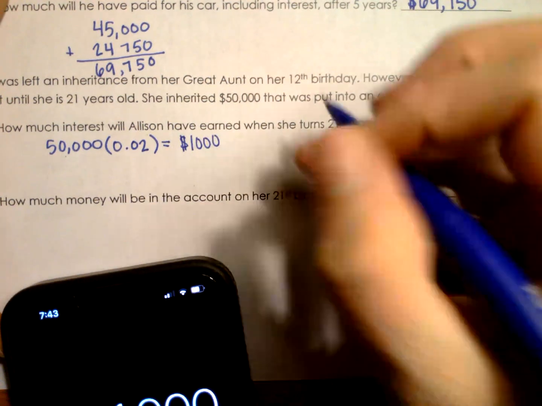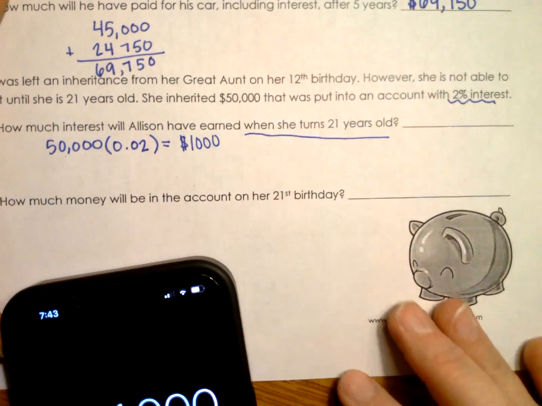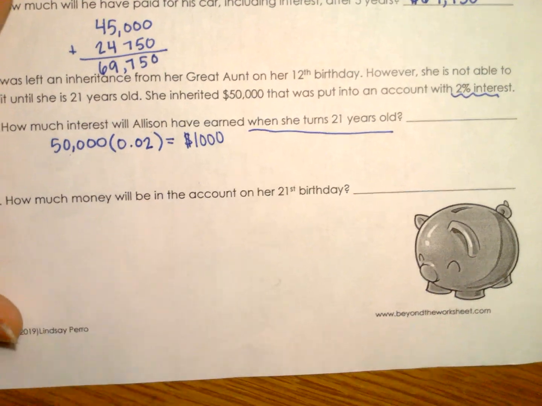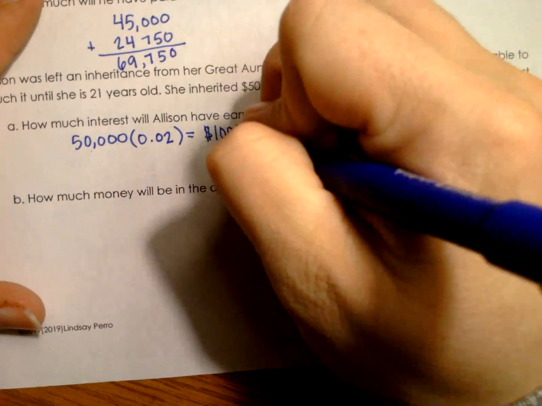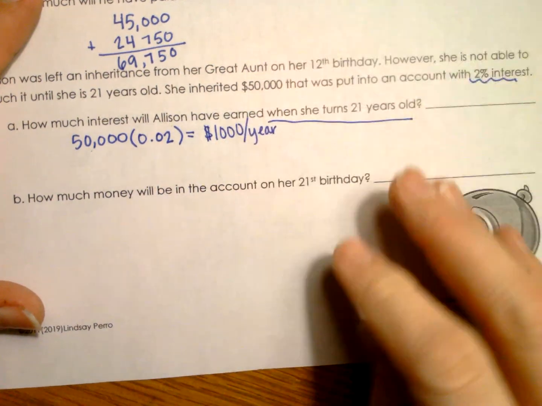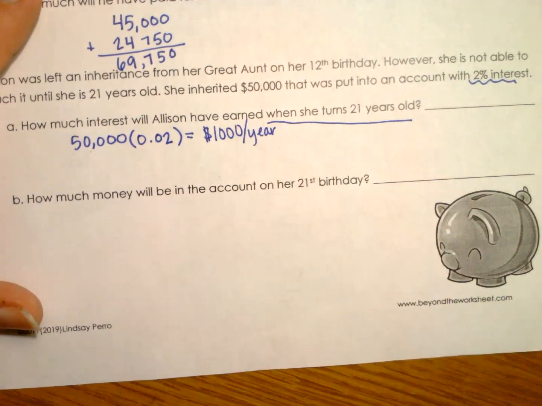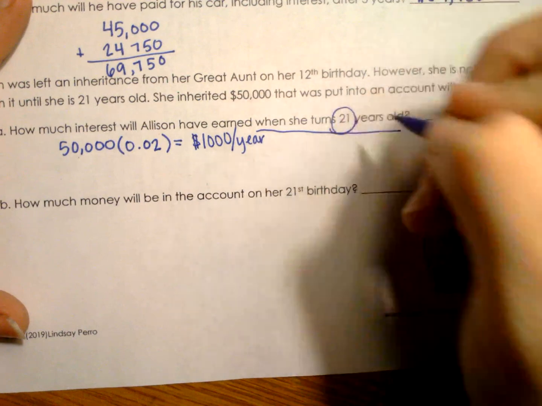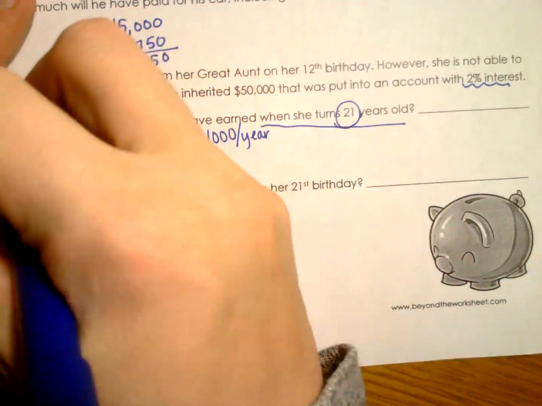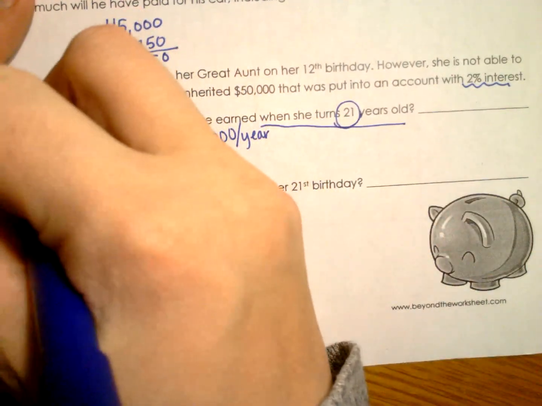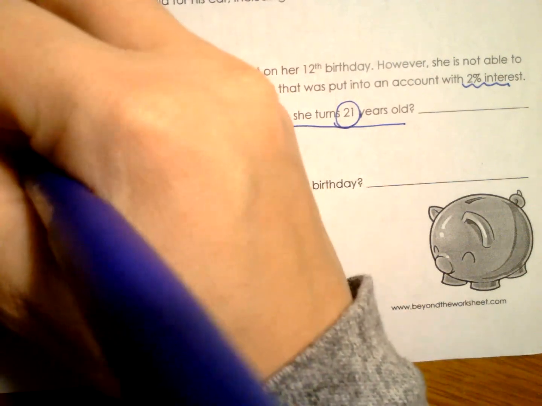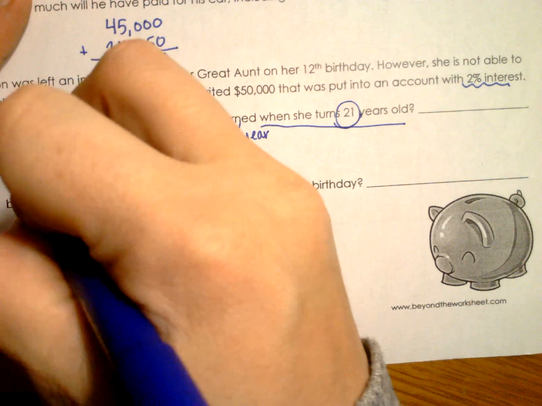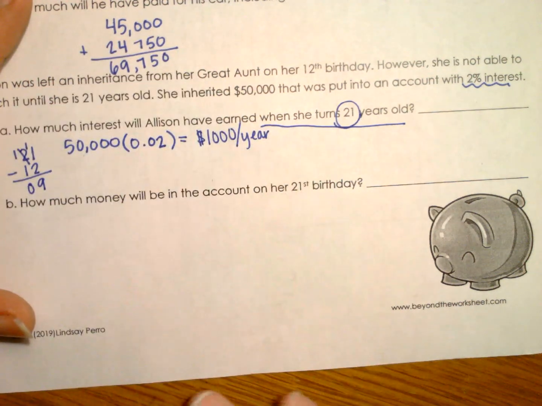Now, when she turns 21 years old, she's 12 right now. So I have to figure out how many years I'm going to multiply this by, because right now that's 1 year. But we're waiting until she's 21. So 21 minus 12, because she's 12 years old. That'll tell me how many years. I have to borrow: 11 minus 2 is 9, and 1 minus 1 is 0.